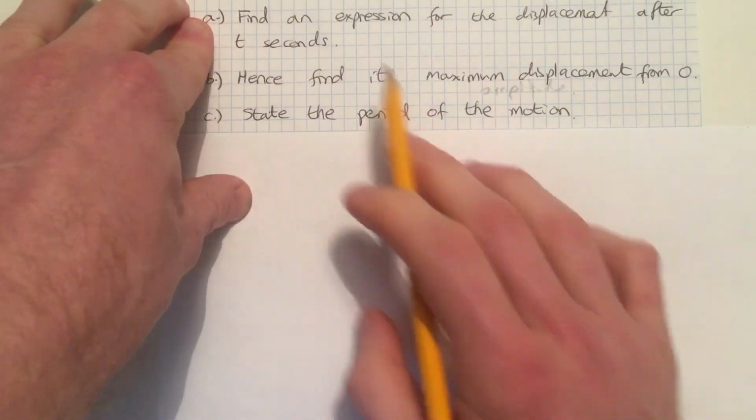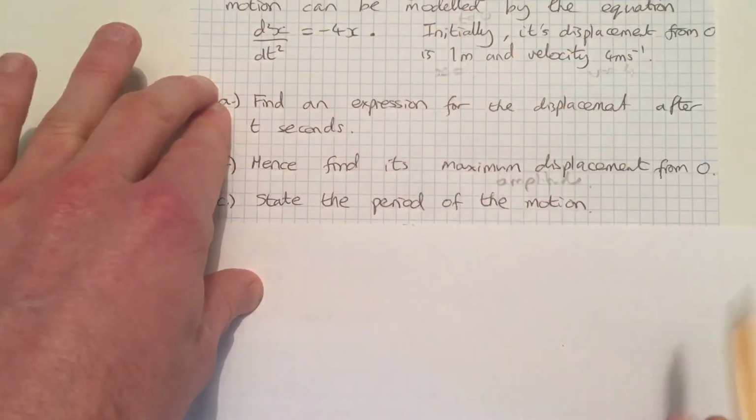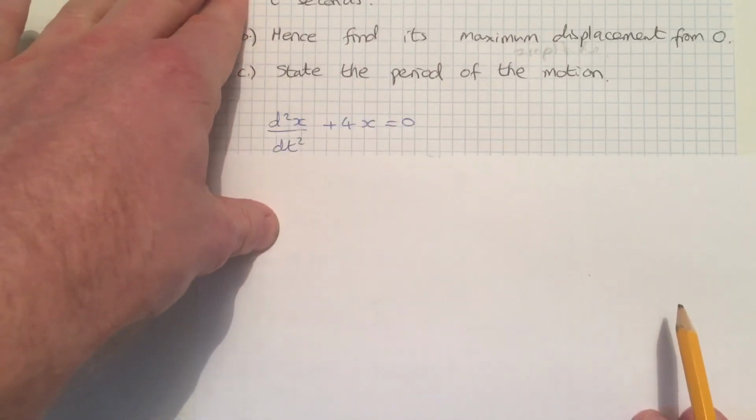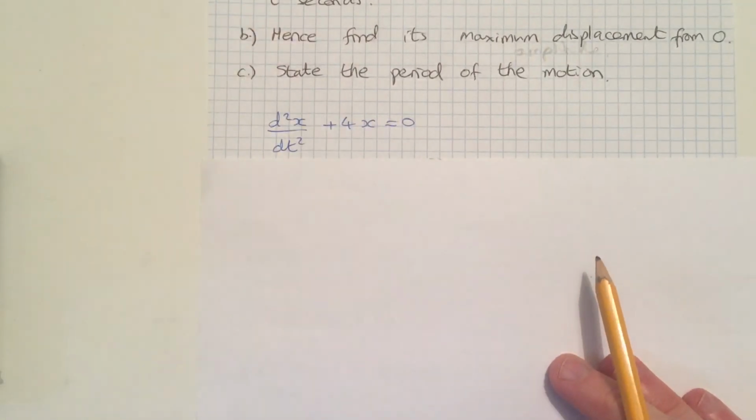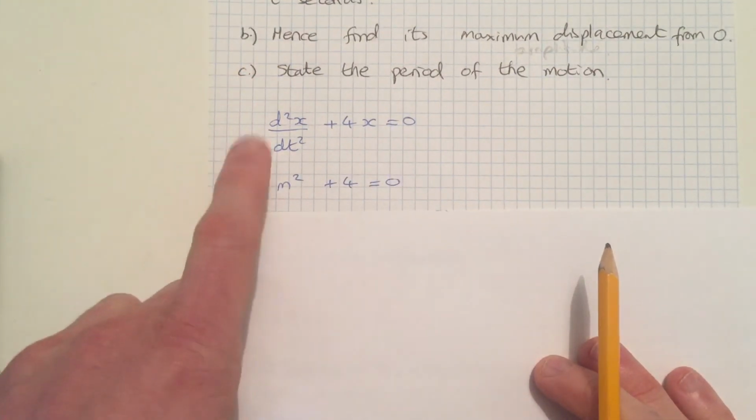Okay, so part A finds the expression for the displacement. So I want to solve this differential equation to get x equals something. So start off like we always do when we solve second order differential equations. I want to get the auxiliary equation.